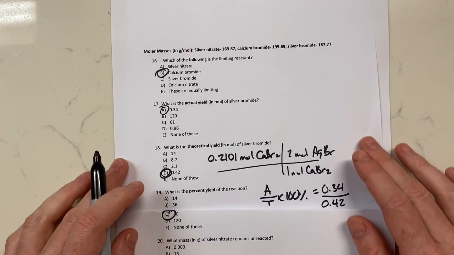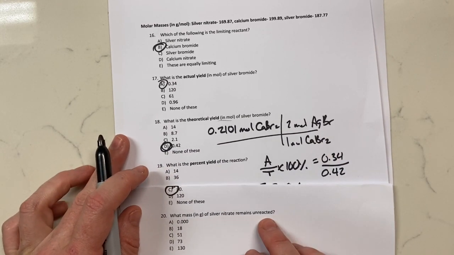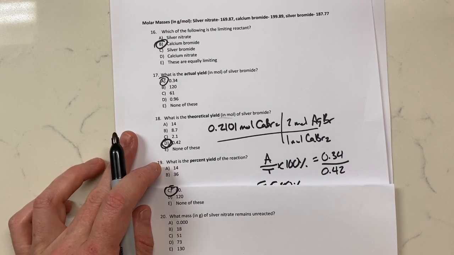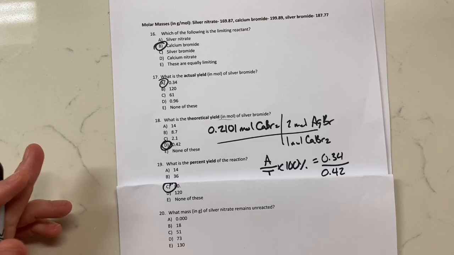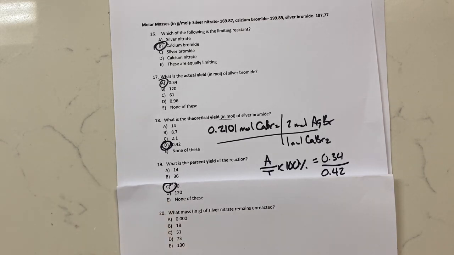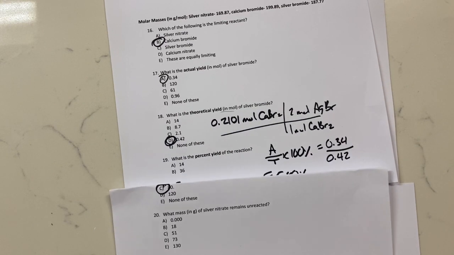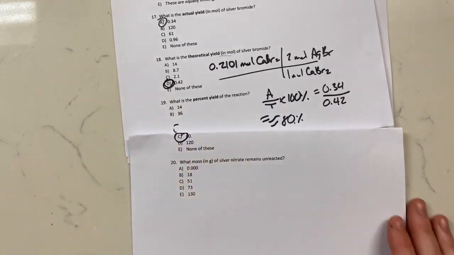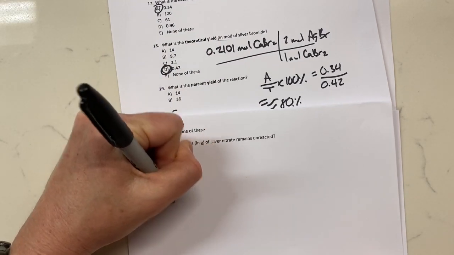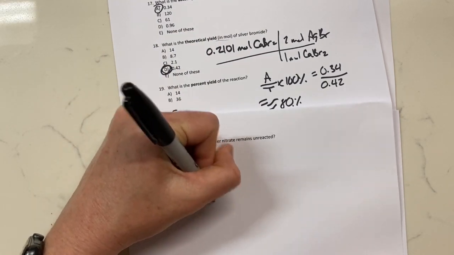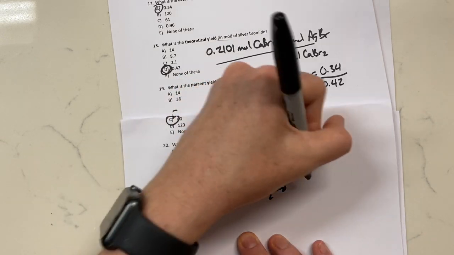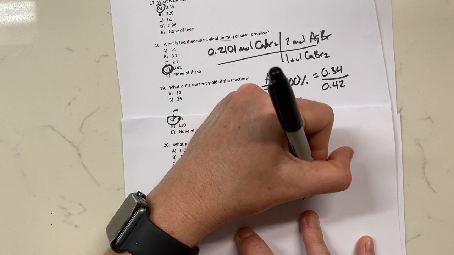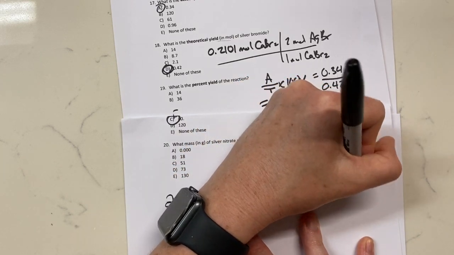Now this next one says, what mass of silver nitrate remains unreacted? So this is the one that really separates those who understand what's going on versus those who are following a process. So let's help you understand. I'm actually going to spend a little bit of time here. I'm going to rewrite this problem: AgNO3 plus calcium bromide, yielding 2 silver bromide. That's our solid. And calcium nitrate.